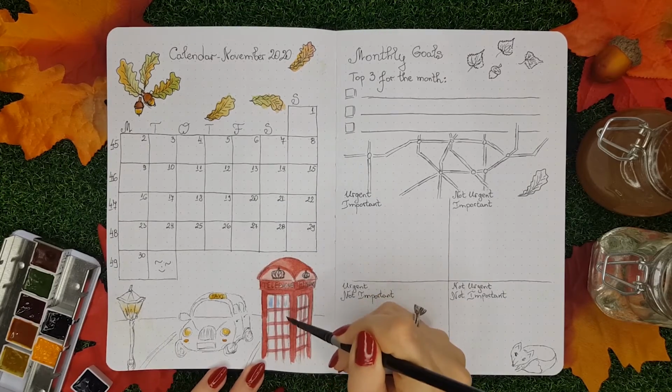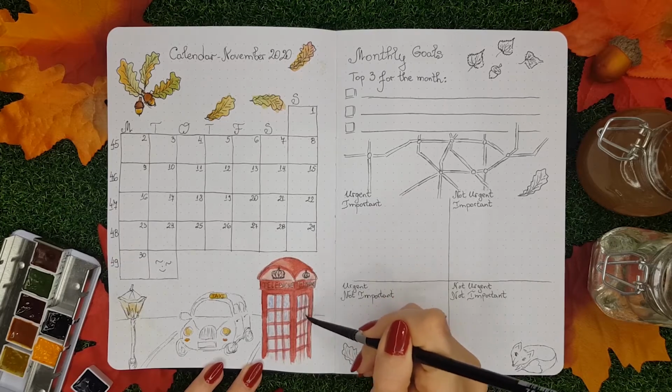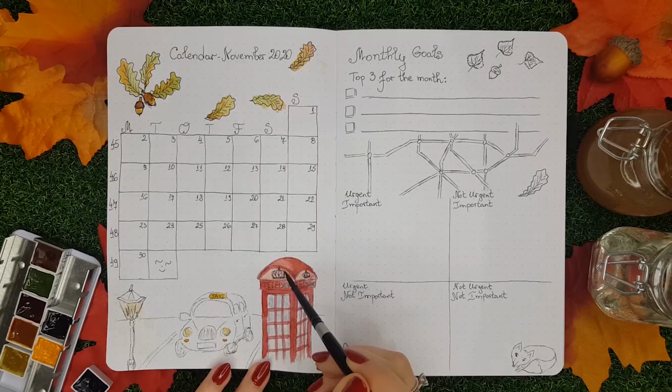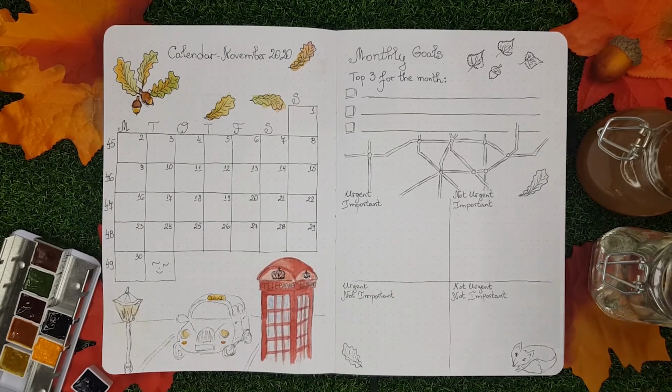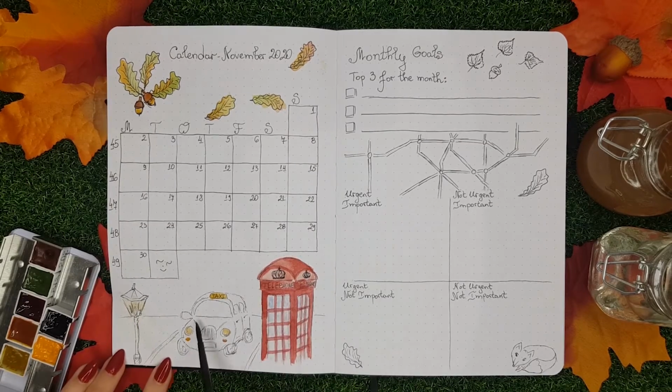Also, there's a fox over there in that same quadrant, because there are some cities that have lots of cats or lots of other animals, and the ones that I've seen the most here are actually foxes.